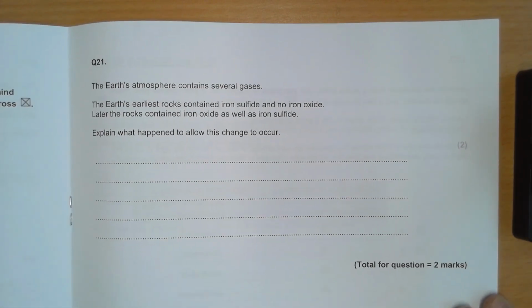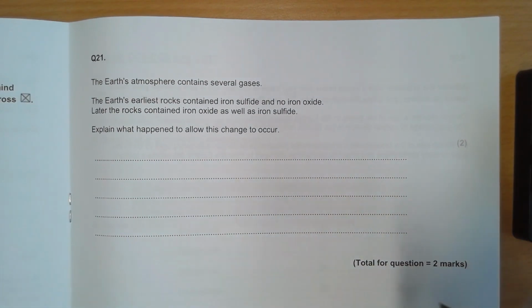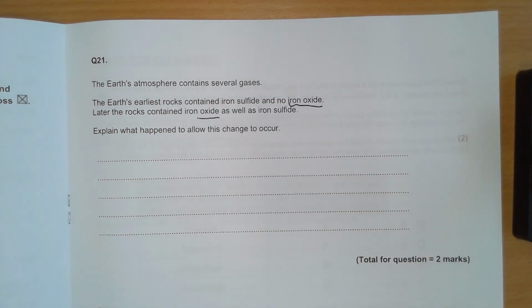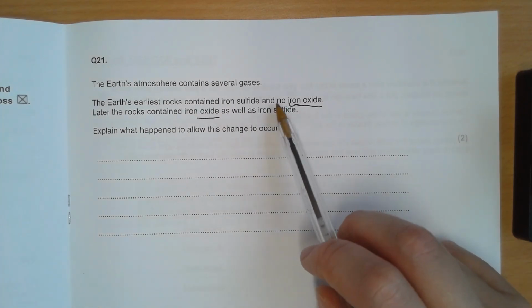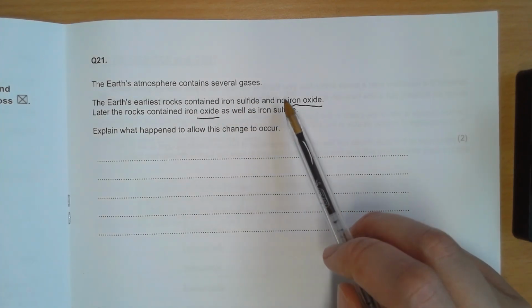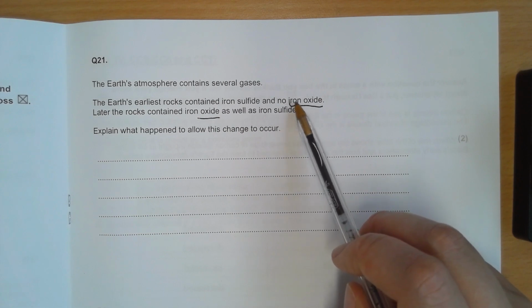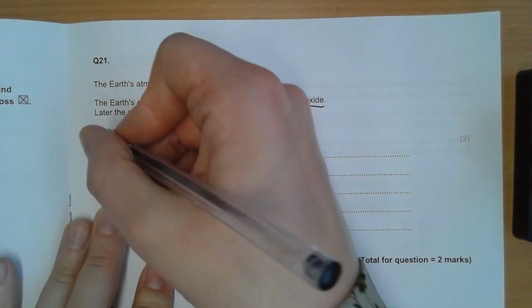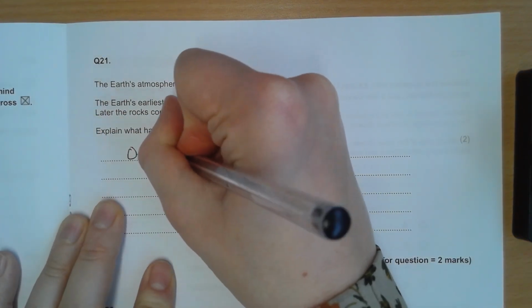The next one: the Earth's earliest rocks contain iron sulfide and no iron oxide. Later the rocks contain iron oxide as well as iron sulfide. Explain what happened to allow this change to occur. So way back in the day, there was essentially no oxygen, and if there's no oxygen, there's no iron oxide. Now we have oxygen, so for this change to have taken place, the oxygen must have increased.